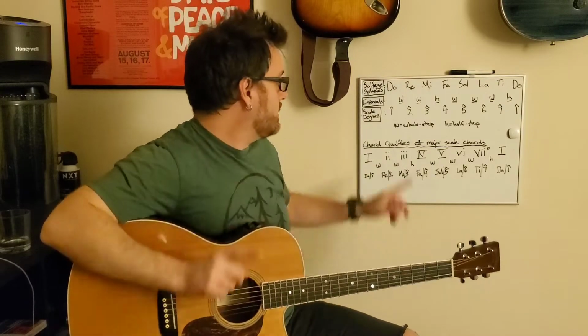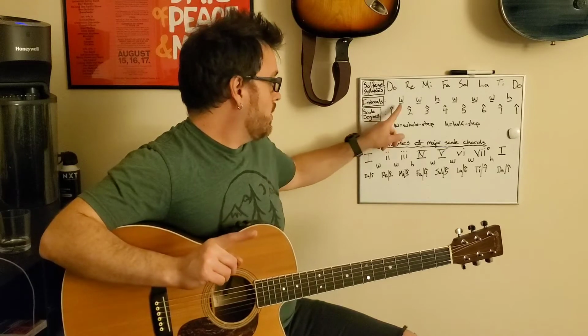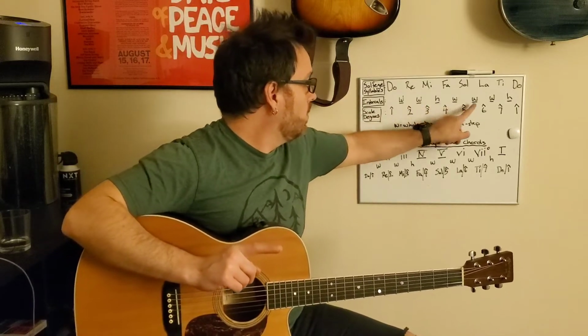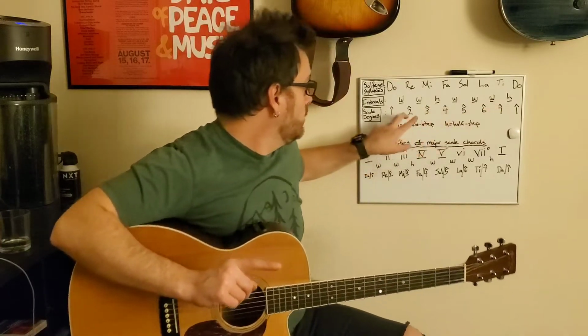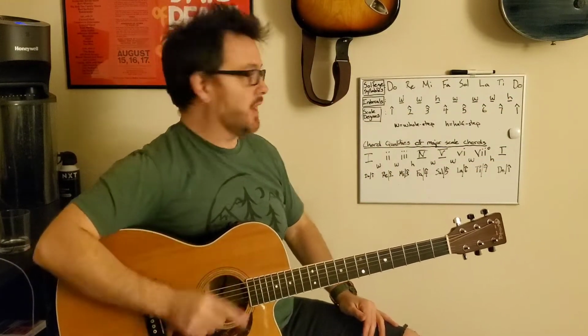All right, so I'm going to put this on the guitar. Again, I want to reiterate, memorize the interval pattern. It's very easy. Whole, whole, half. Whole, whole, whole, half. 2 wholes and a half. 3 wholes and a half. Commit it to memory. Okay.